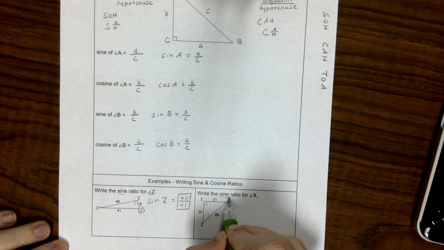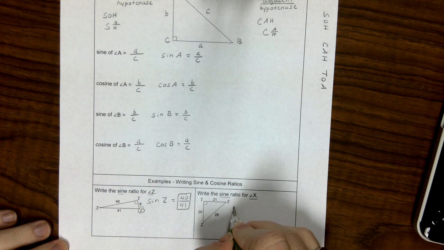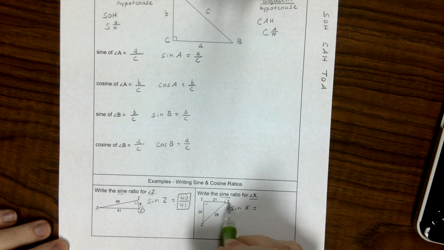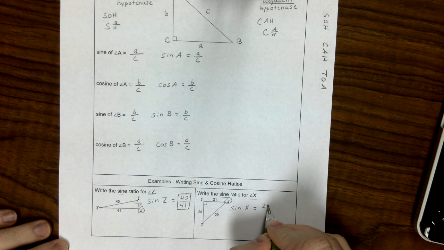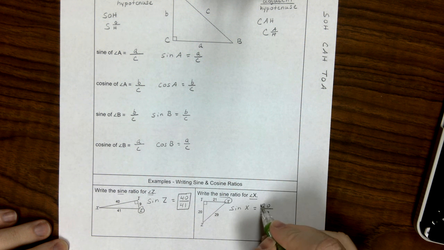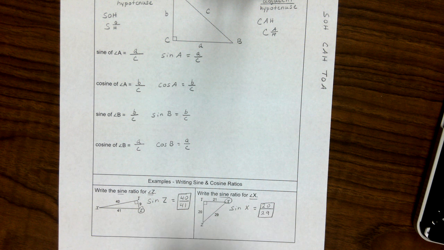Same thing, sine for x. So we say sine of x equals, look across for the opposite, so that's 20, over the hypotenuse, which is 29. And that doesn't reduce either, so we just leave it alone.